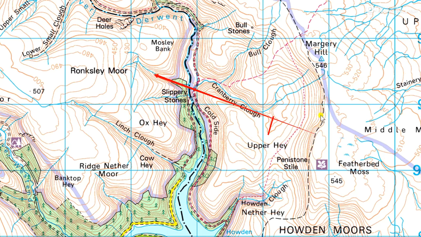So that is our answer. The photo was taken from there, looking across the top of Cranberry Clough and up that valley there, and then the stream that we're looking for is not actually shown as a stream on the 1 to 50,000 map, it's just shown as that re-entrant draining down there.